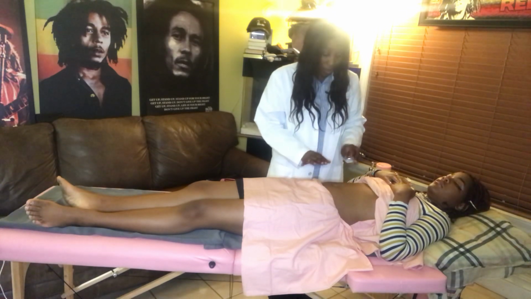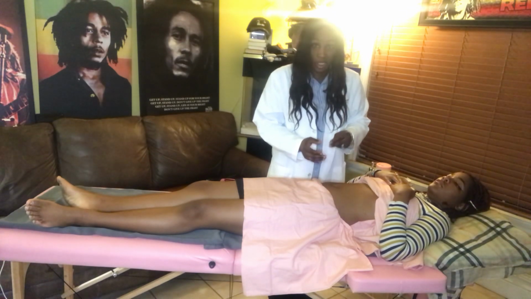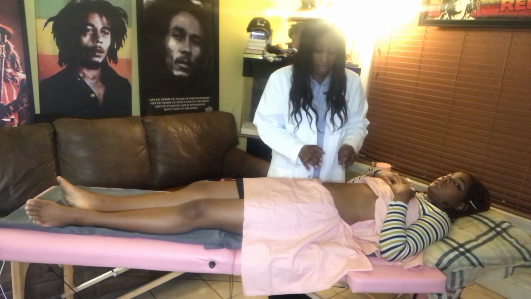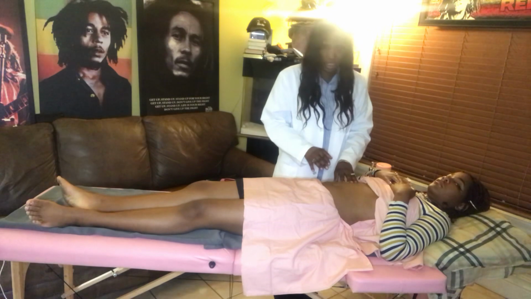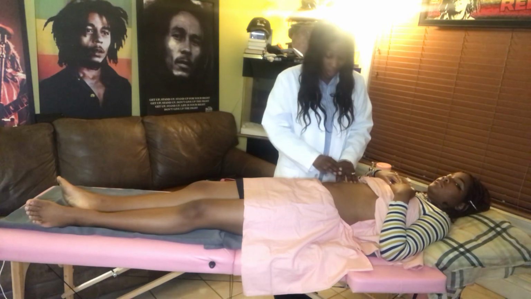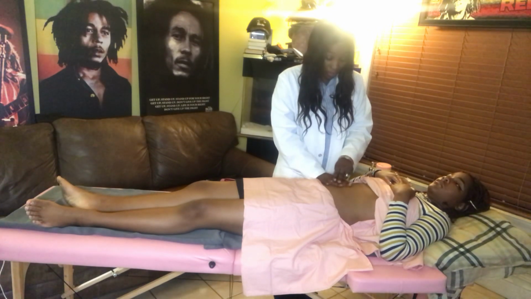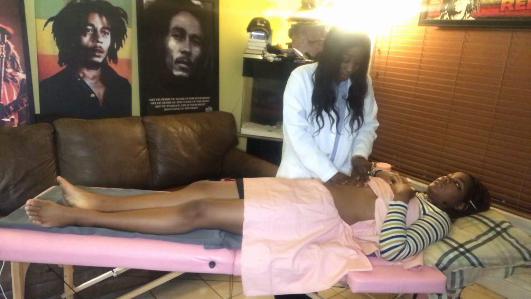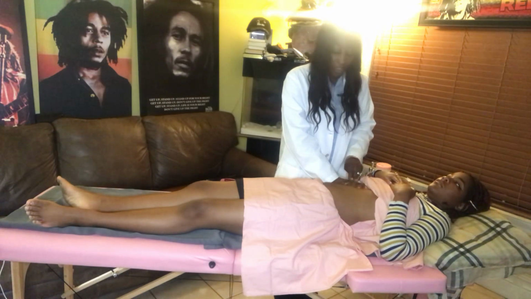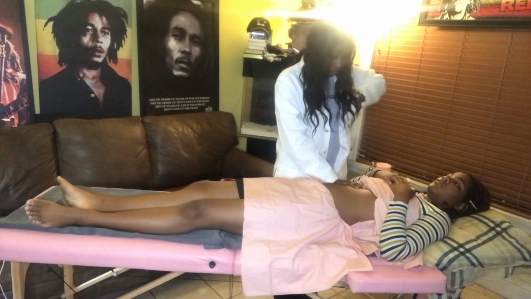Now I am going to percuss the liver. I'm going to start at the mid-clavicular line and then move my way up from the umbilicus. Once I get to the liver, I'm going to mark it.